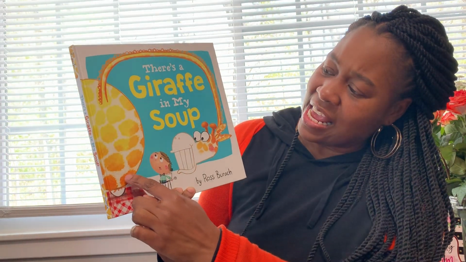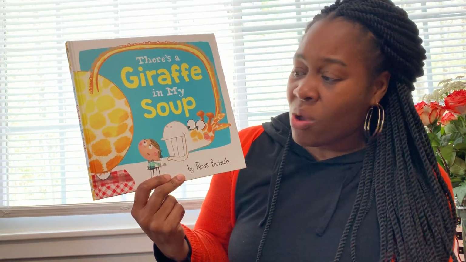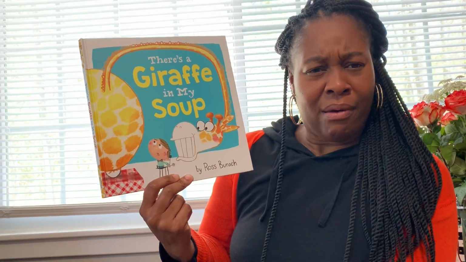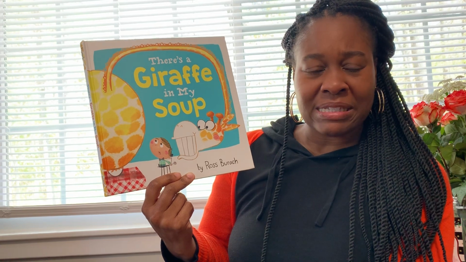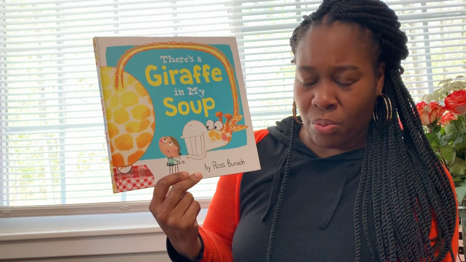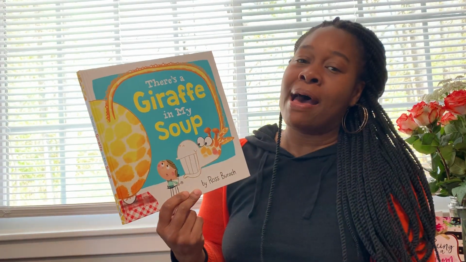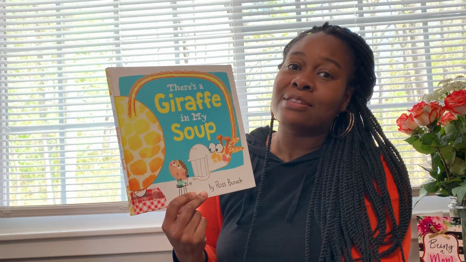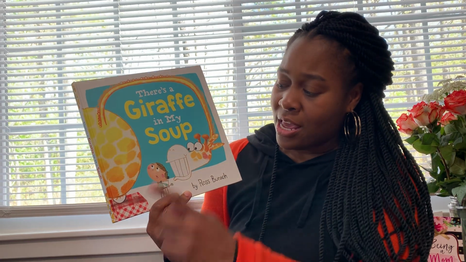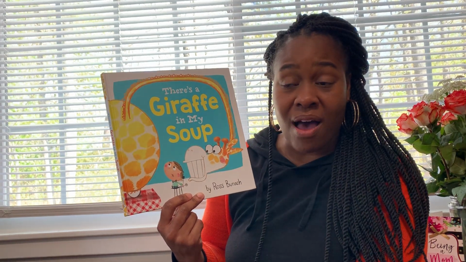And then it's a giraffe sitting on top of that bowl. Is a giraffe supposed to be sitting on top of a bowl of soup? So I want you to think about what's going to happen in this story. Looks like this little boy has a problem.